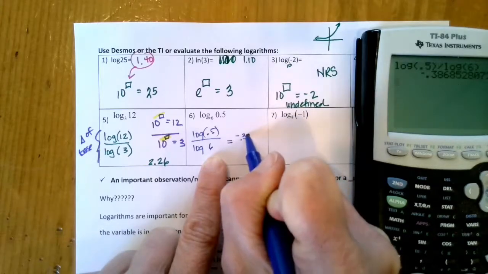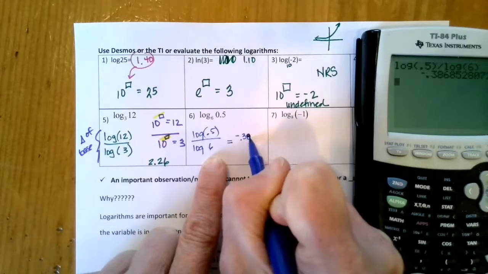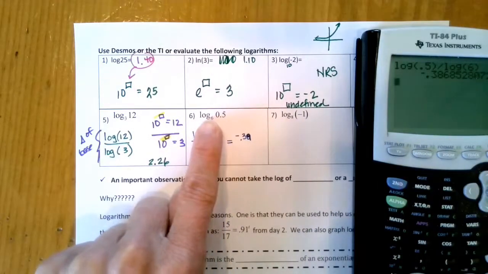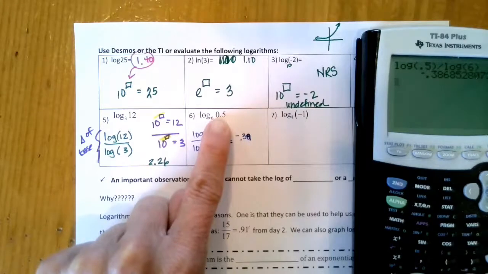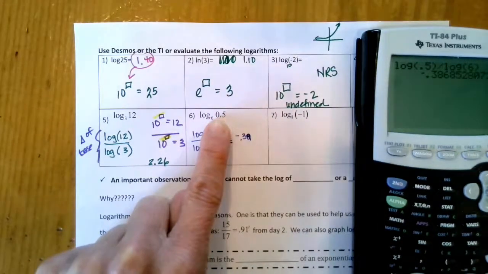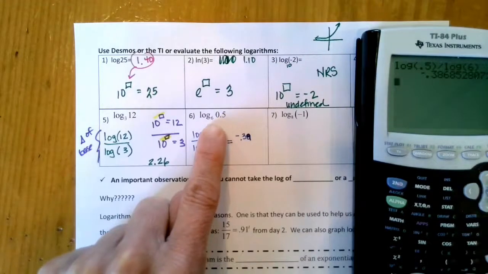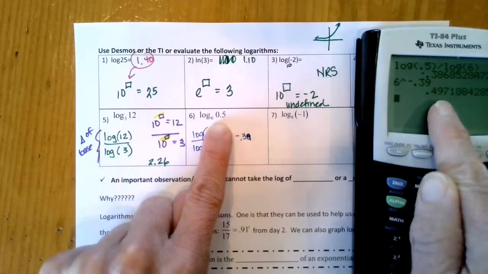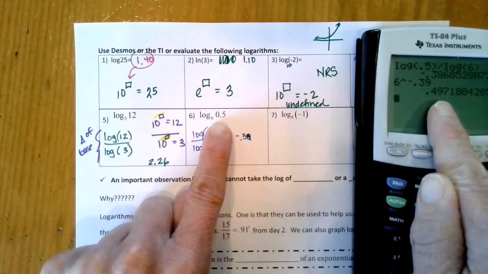Oops, I want to round. Keep getting caught on that round. Because if I want to know what exponent goes on 6 to give me a decimal, of course it's going to be division. Remember, negative exponents are the same as division. So if I have 6 to the negative 0.39 power, of course that's going to give me very close to 0.5.